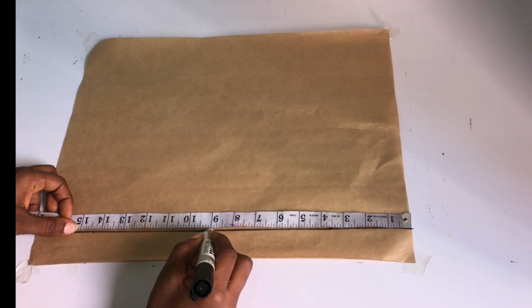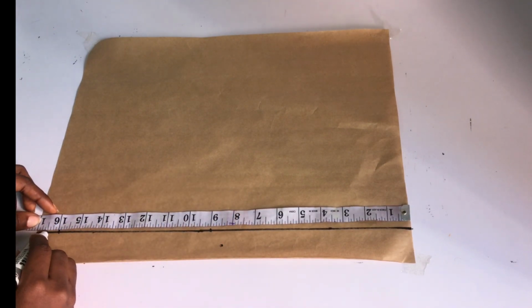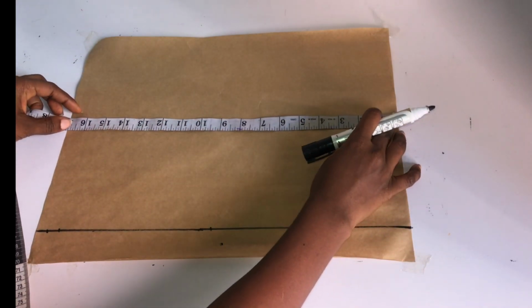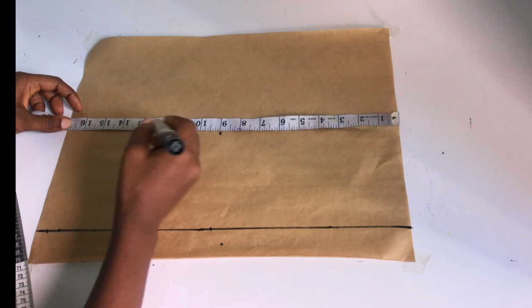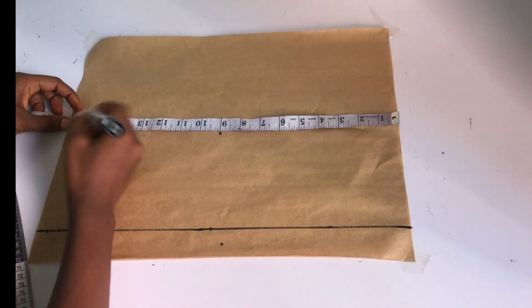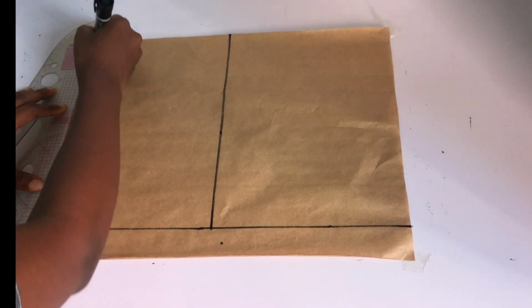So I'm just going to start with the chest line because that was where we placed our bust circumference on the front pattern. So the chest line is 9 inches, the waistline is 16 inches plus the half an inch allowance. Okay, so 16.5 inches. I'll rule straight lines across the points.